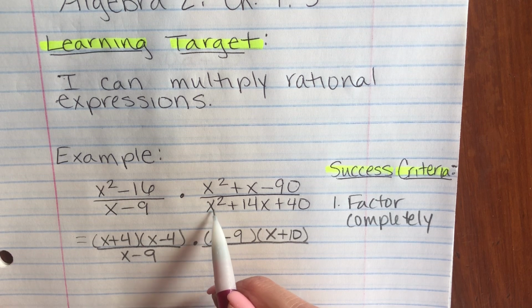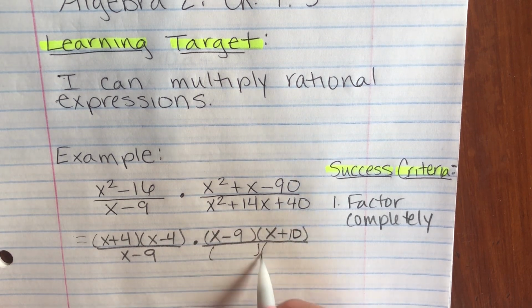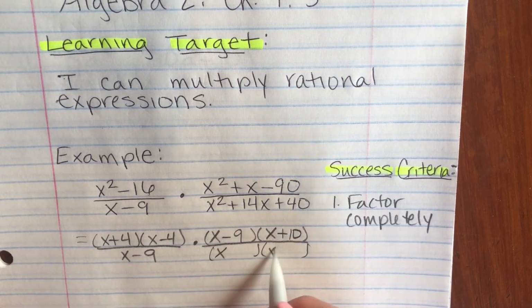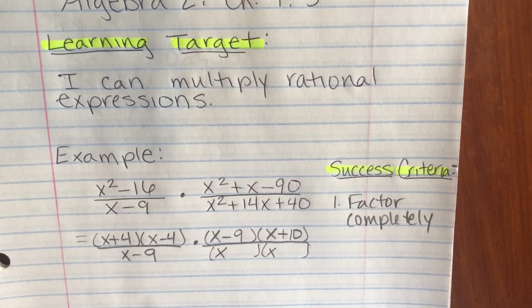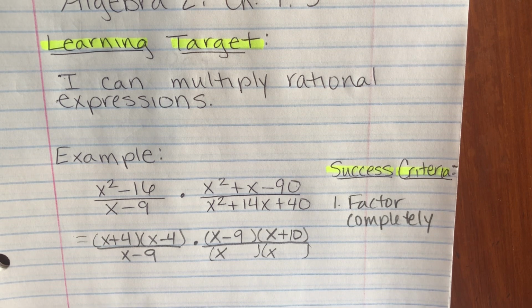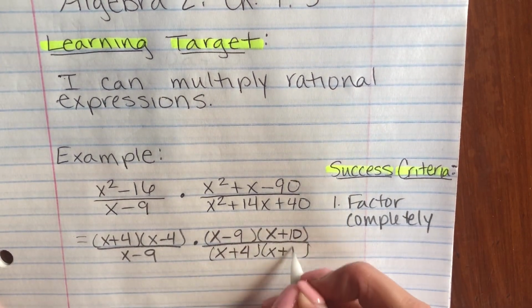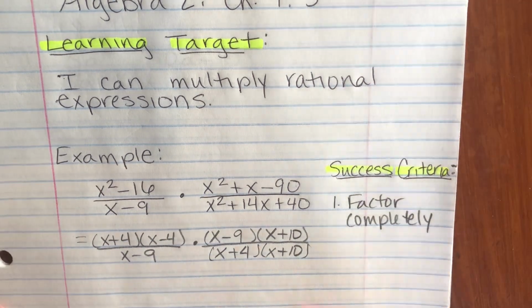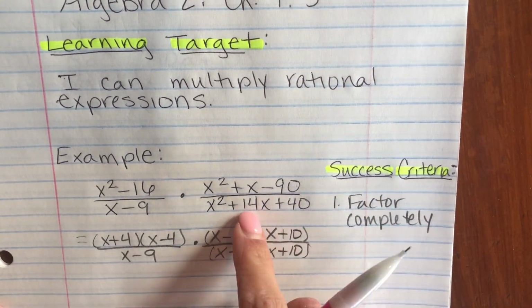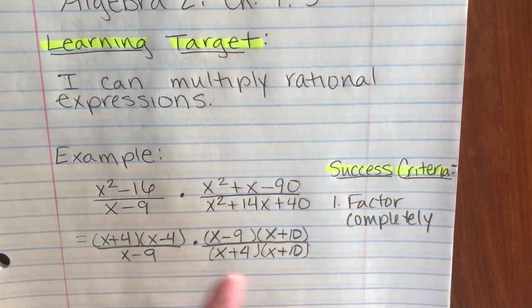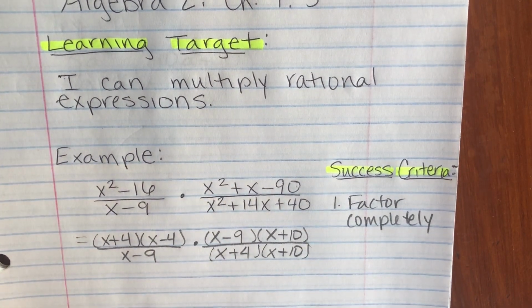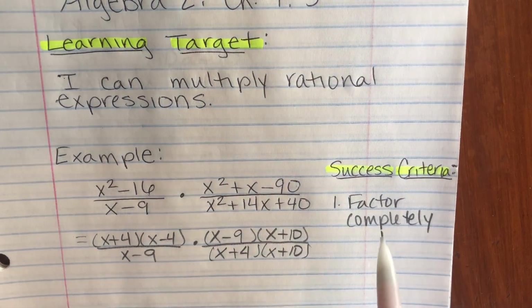And then same thing down here. Put your x times x, and then factors of 40 that add to positive 14. That would be 4 times 10. 4 times 10 is 40. 4 plus 10 is 14. I'm going to check it over, see if I can factor anything further. I cannot, so step 1 is done.